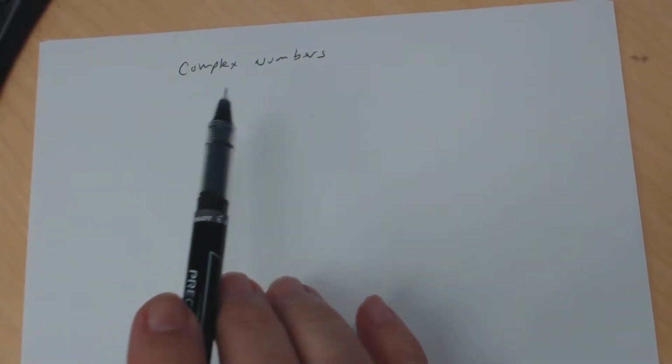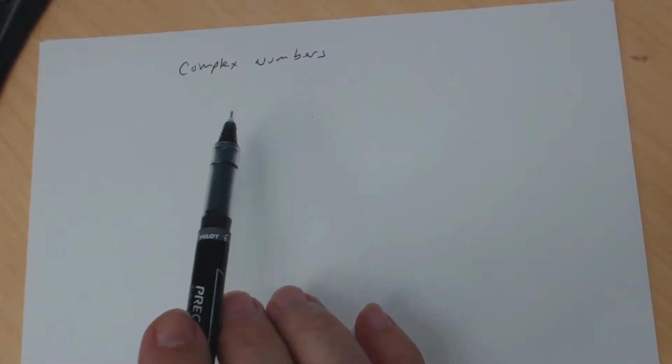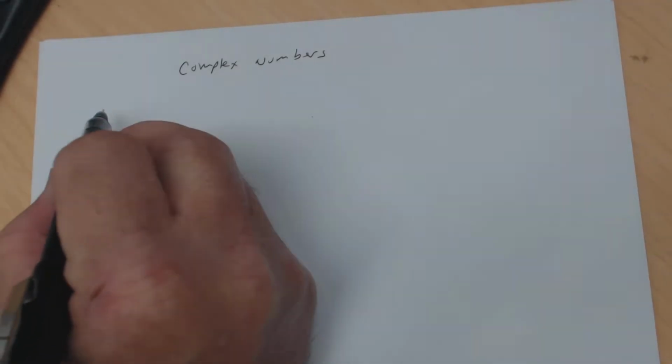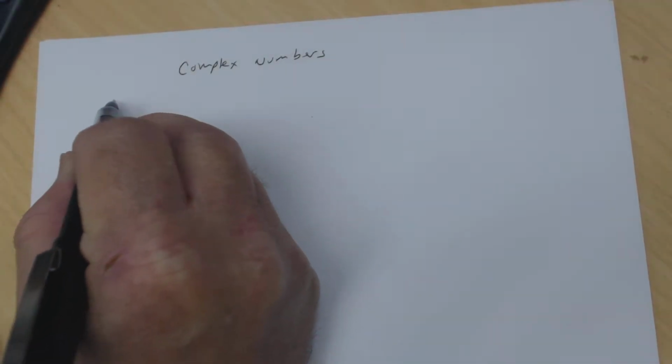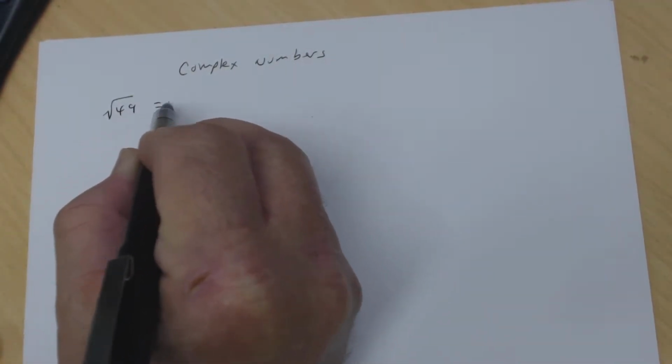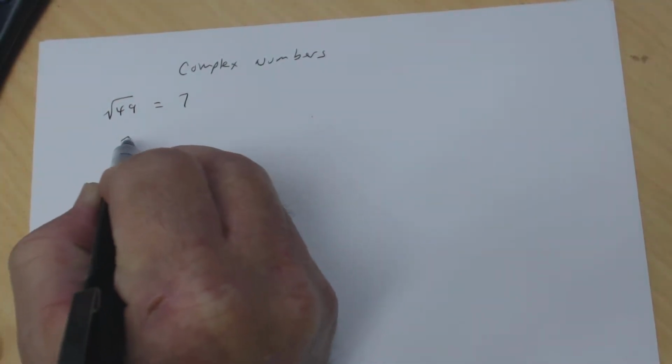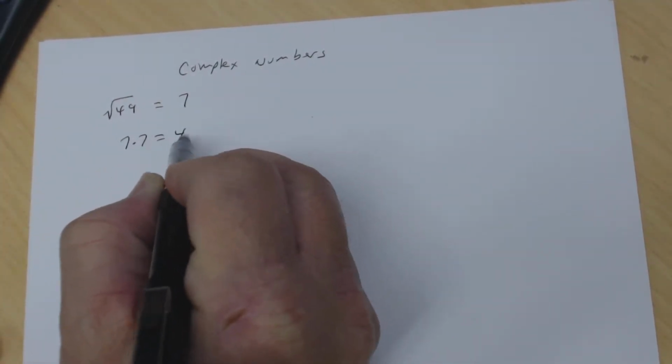Okay, so we're going to talk about complex numbers. Now, complex numbers are another type of number system, and they can help us with solving quadratic equations that have no real solutions, and you're going to see this in a future lesson. Well, let's review something in terms of square roots. We all know that the square root of 49 is 7 because 7 times 7 is 49.